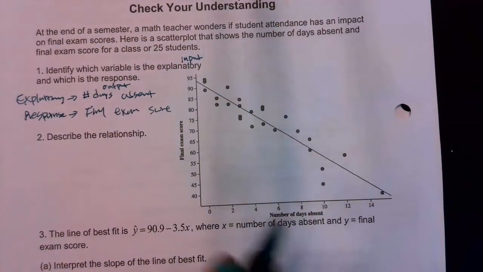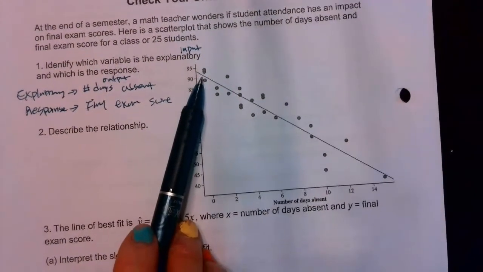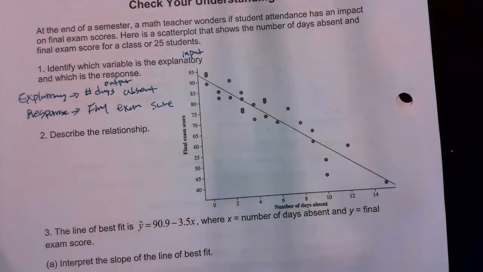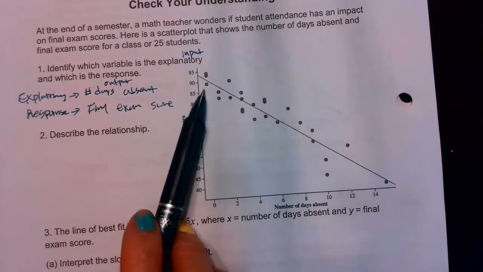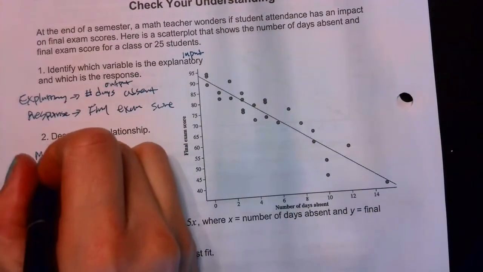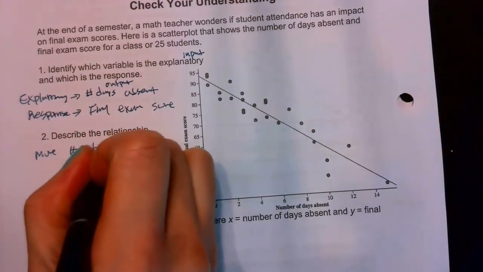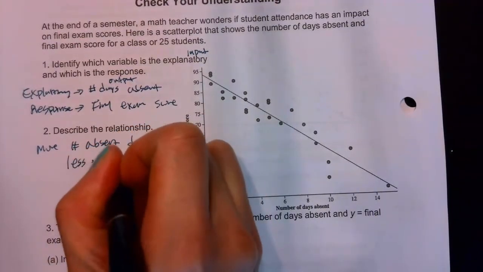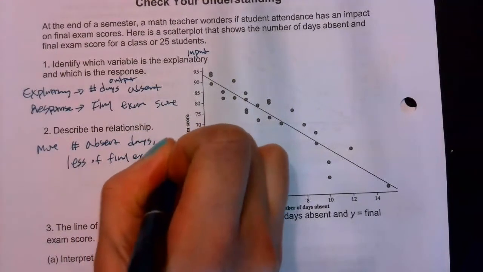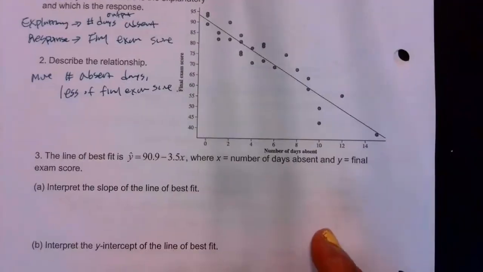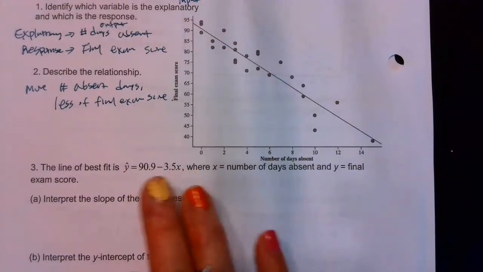Describe the relationship. What does that look like? By looking at it, it looks like more. Give me 1 second. Describe the relationship. It looks like the more days absent, your final exam score goes down, right? Less final exam score. Cool. All right. So this person decided to put this scatter plot in our website over there and got the following line of best fit.